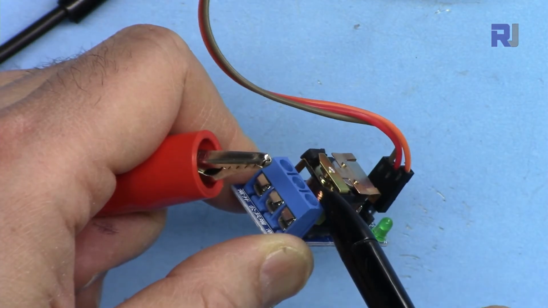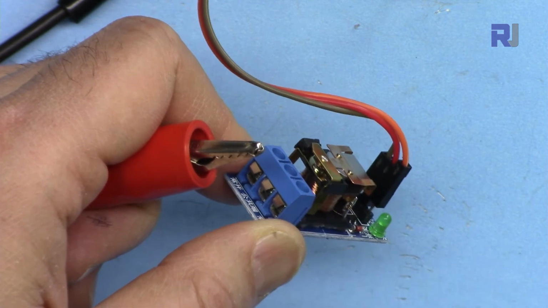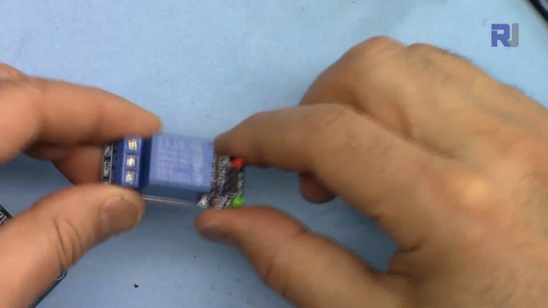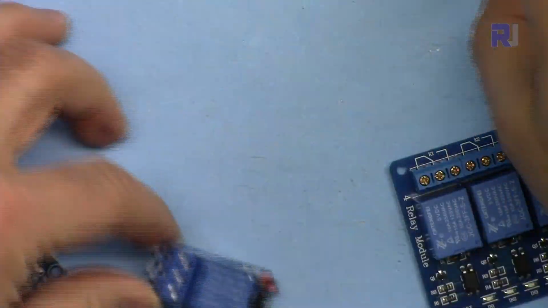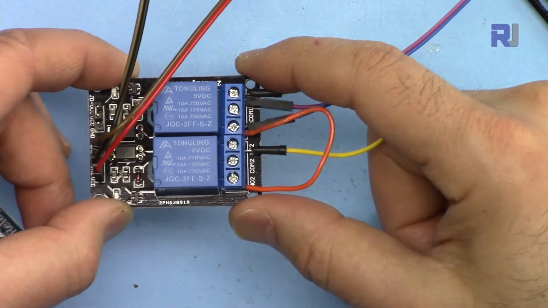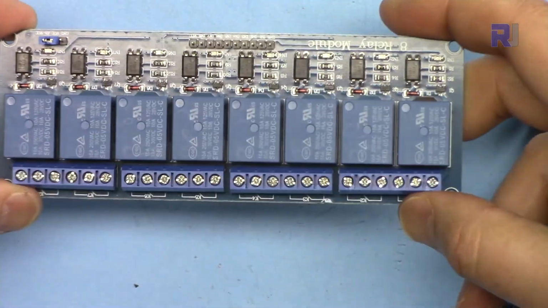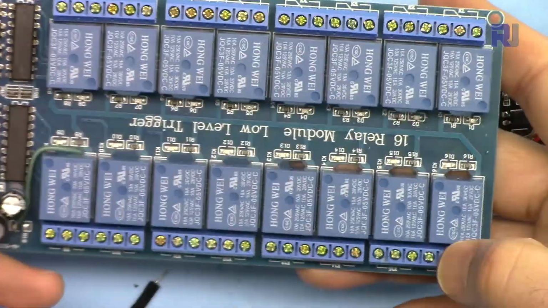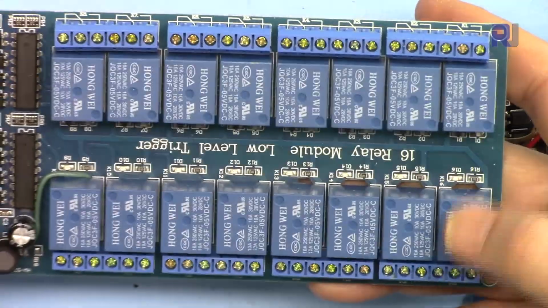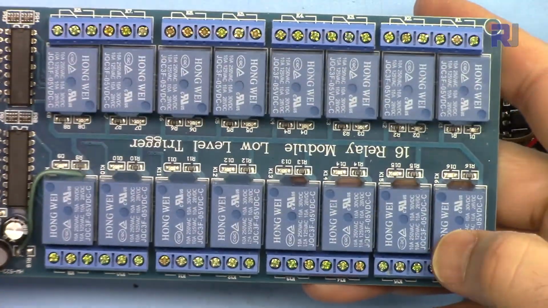This goes up and down to connect and disconnect. You might see a relay of 1 channel. This has 2 relay and it's called 2 channel. You will see 4 channel relay, 8 channel relay, 16 channel relay or higher.